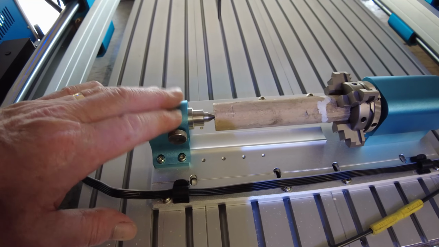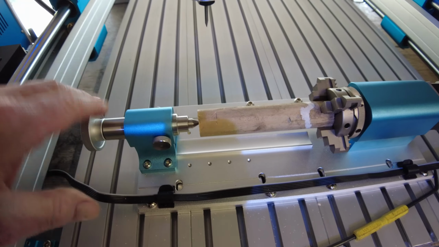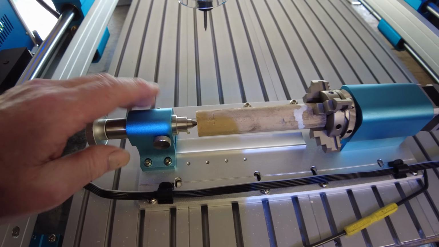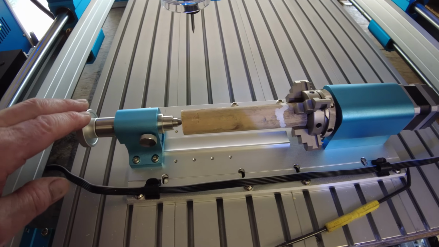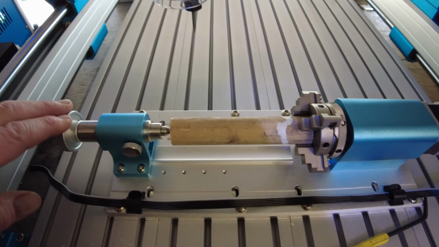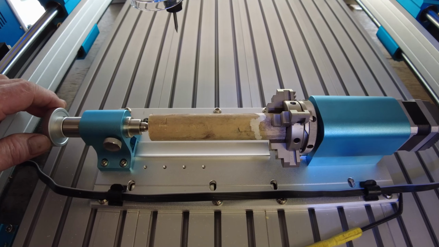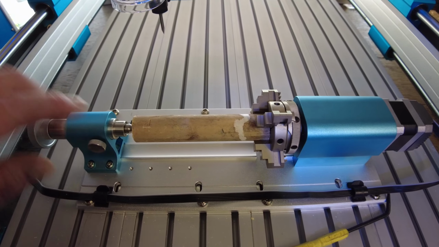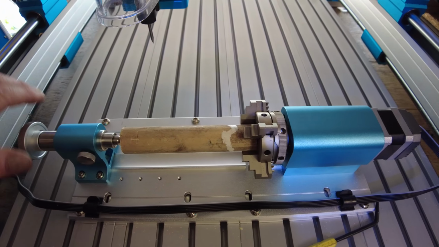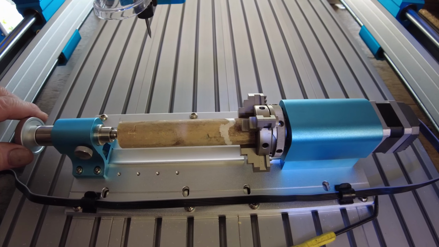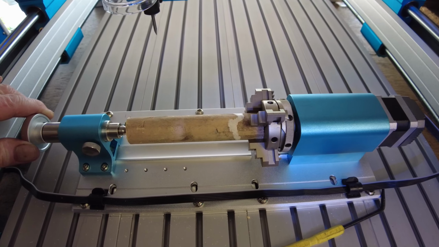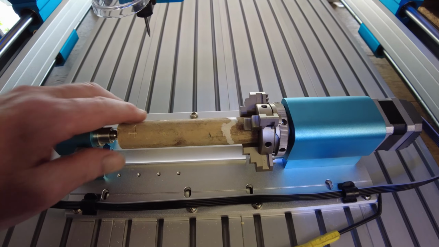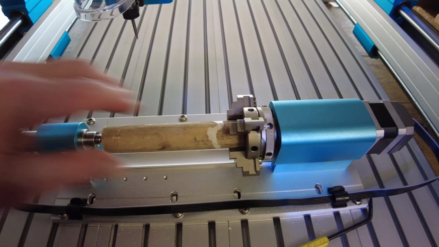And as I've pointed out in previous videos, this chuck is quite well made, but it's quite limited. I mean, that's a 25mm brush handle, and at a squeeze I could probably get about a 30, near enough 30mm diameter in, but it's limited to what you can get inside the chuck.